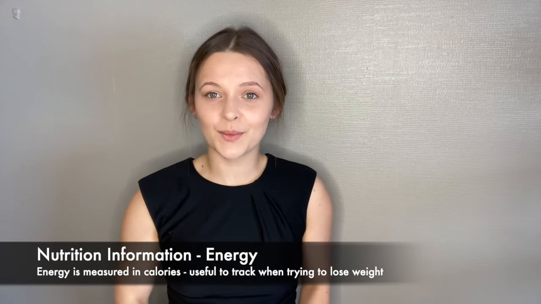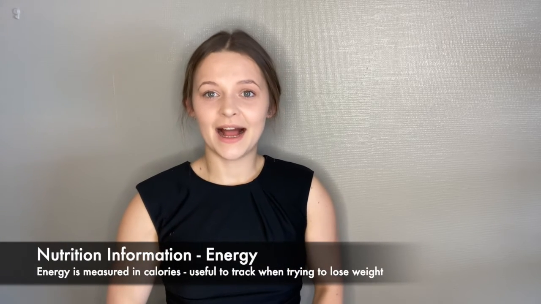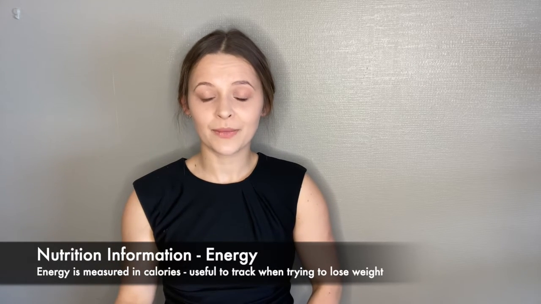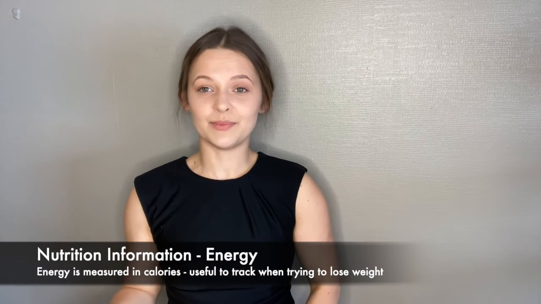So the nutrition information consists of the following. Number 1, we have energy, which is measured in calories. And this is good to track if you are somebody that wants to lose weight. And in order to lose weight, you must be in a calorie deficit. So that means eating fewer calories than you usually would. So if you eat 2,000 calories every day, you want to reduce it to, for example, maybe 1,500 calories instead. So you're eating 500 calories less per day.